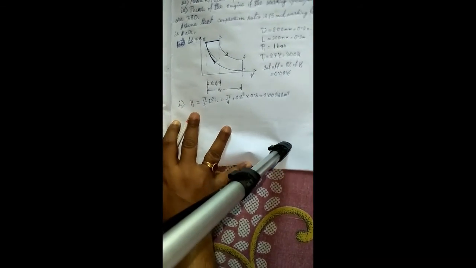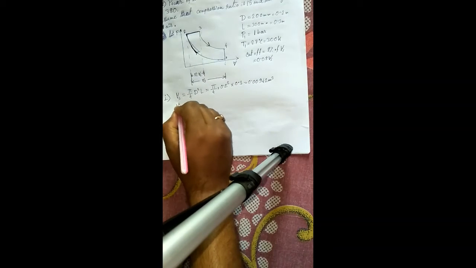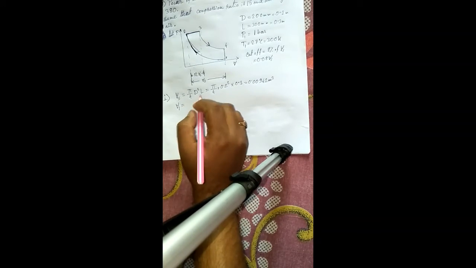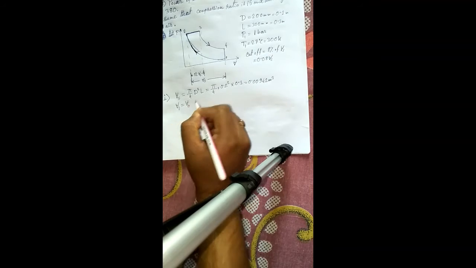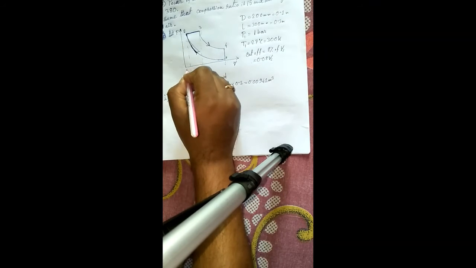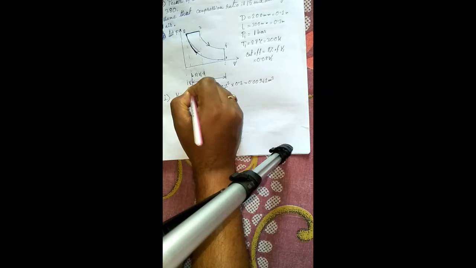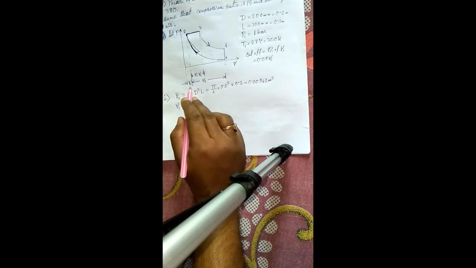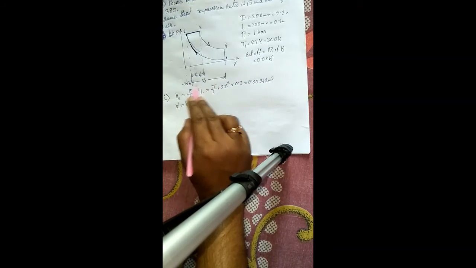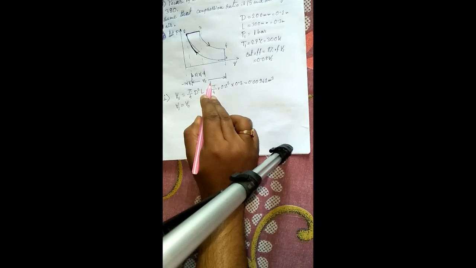Now V1 is the clearance volume Vc plus Vs. This total volume is V1.